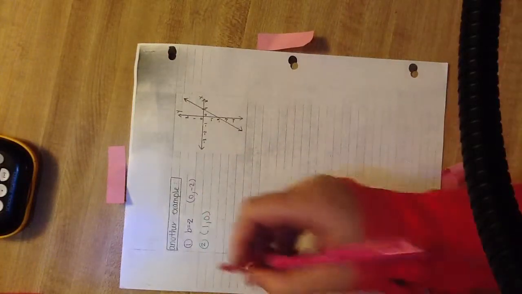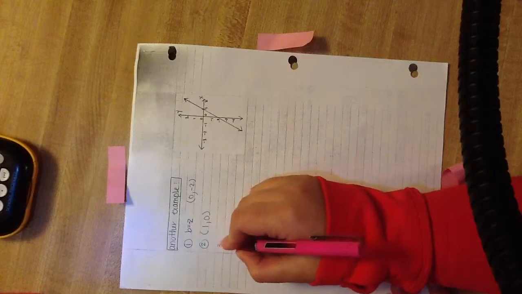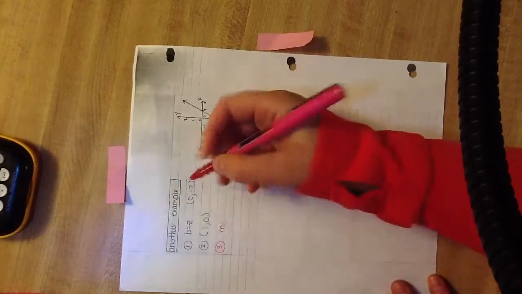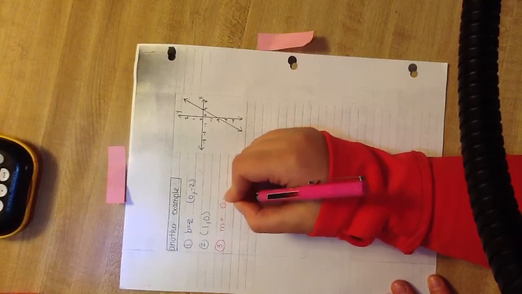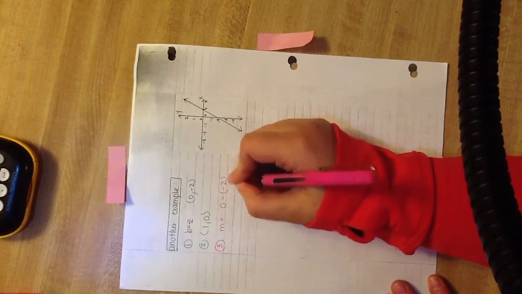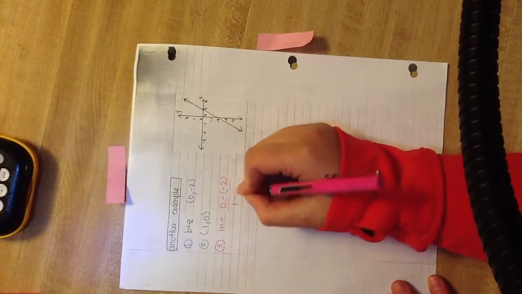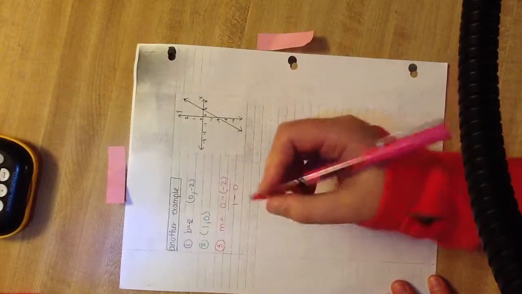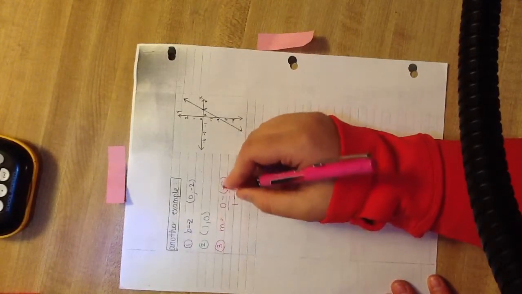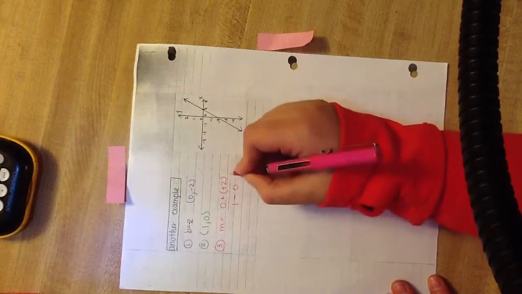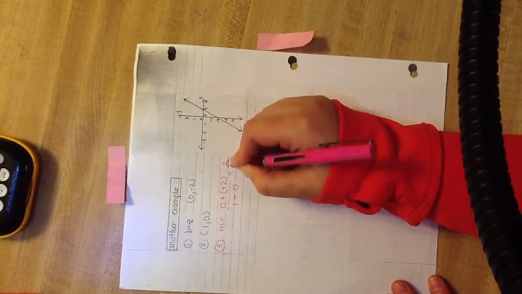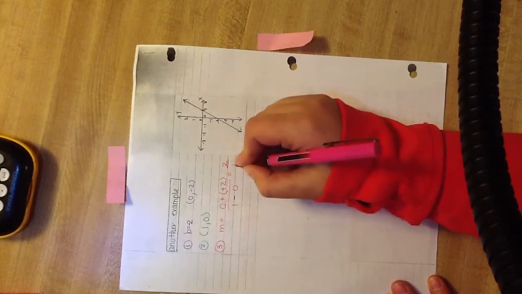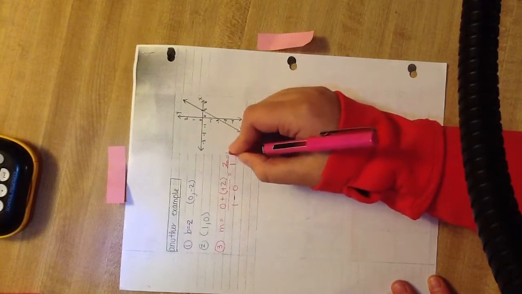Third thing I'm going to do, find my slope. First point, second point. So I have 0 minus a negative 2 over 1 minus 0. 0 minus a negative 2 is the same thing as 0 plus a positive 2. So I get 2 over 1 minus 0, which is 1. My slope is 2.